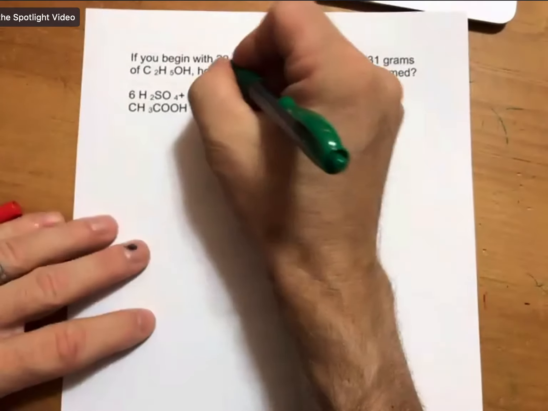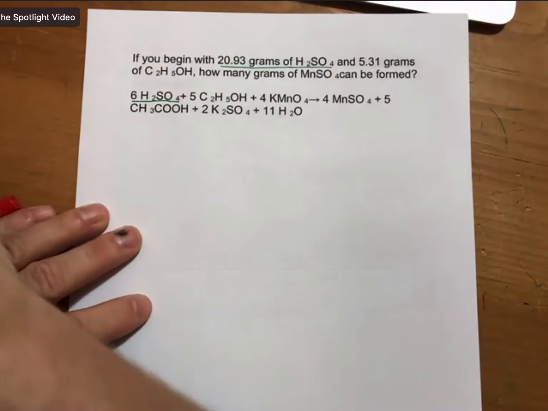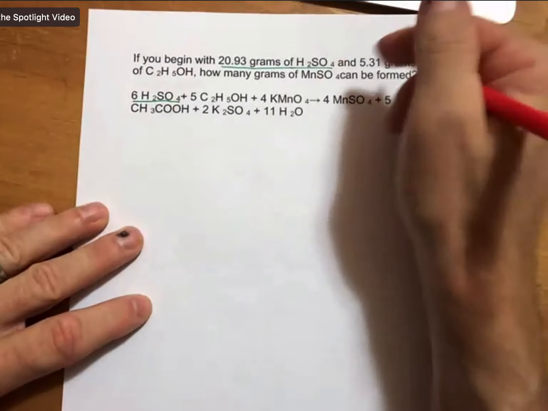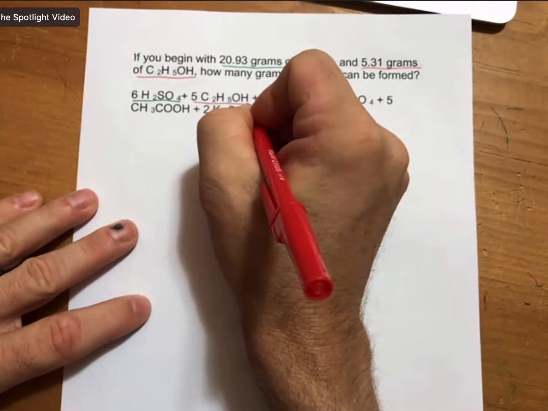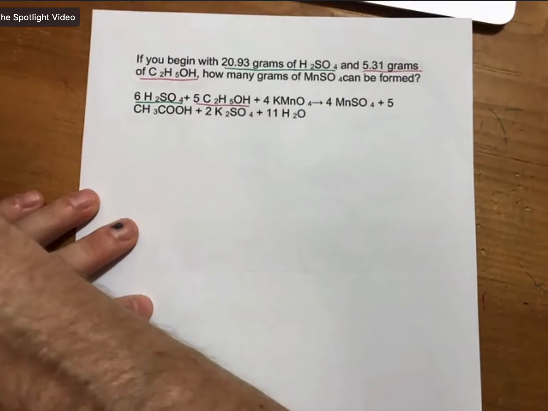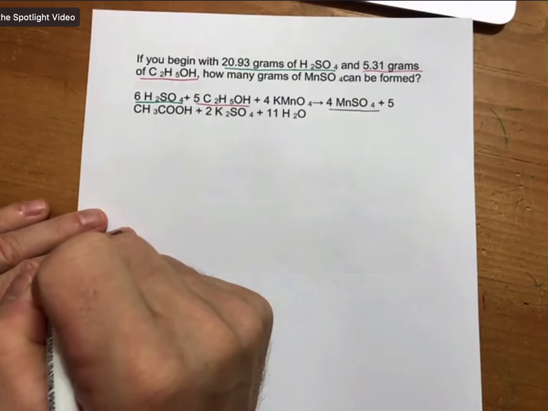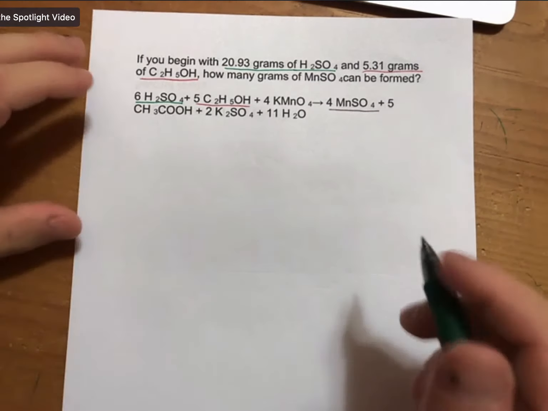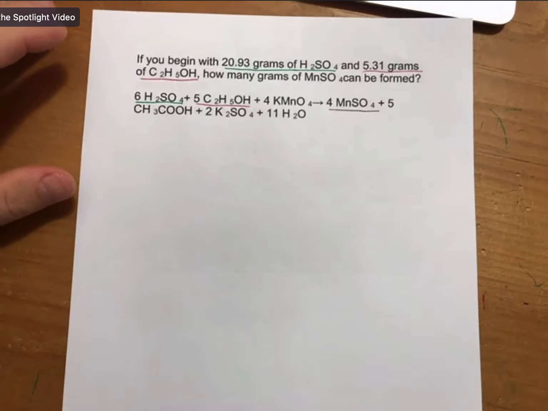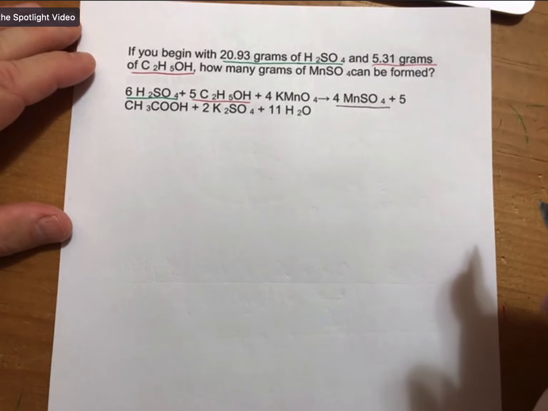So I have 20.93 grams of H2SO4, which is right here. I have 5.31 grams of ethanol, which is right there. And I'm trying to solve for manganese(II) sulfate right there. And I encourage you to do this when you solve problems, which is either underline in different colors or write them out in different colors. Anything that helps you work through the problem is useful.